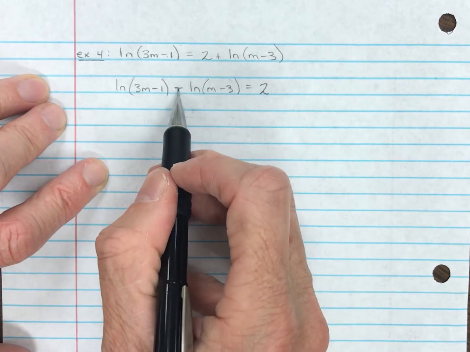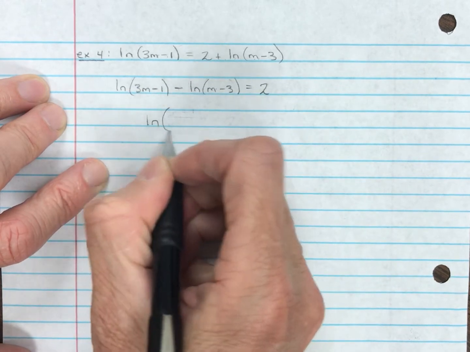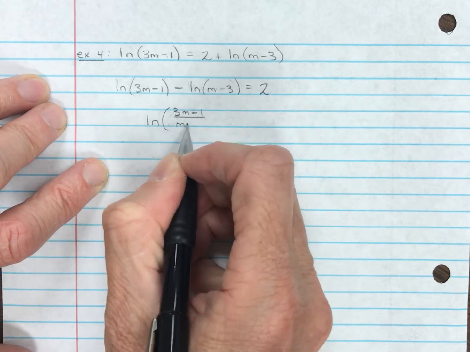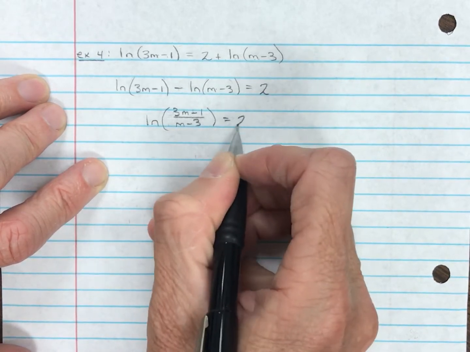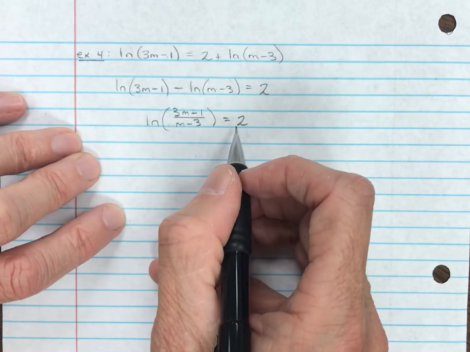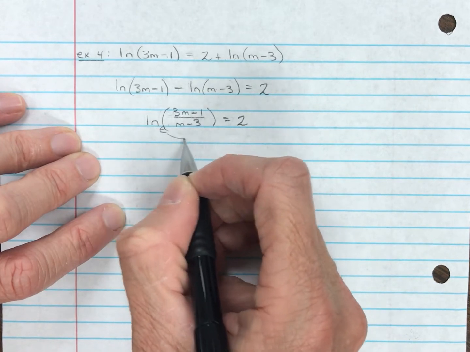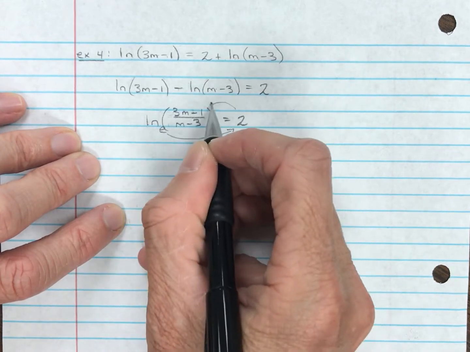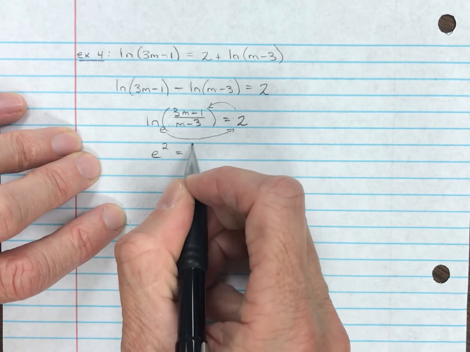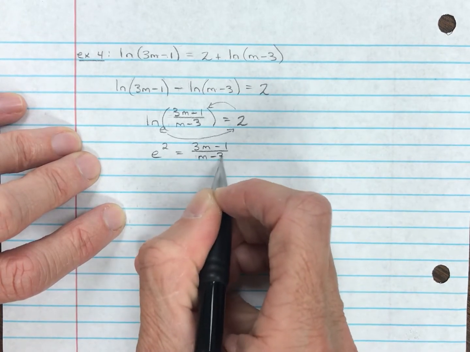Okay, the difference of logs is equal to the log of the quotient. So this is the natural log of 3m minus 1 over m minus 3 is equal to 2. So now I'm in a good place. I can now change this to its exponential equivalency. There's an e here. E to the exponent equals the argument. So e squared equals 3m minus 1 over m minus 3.